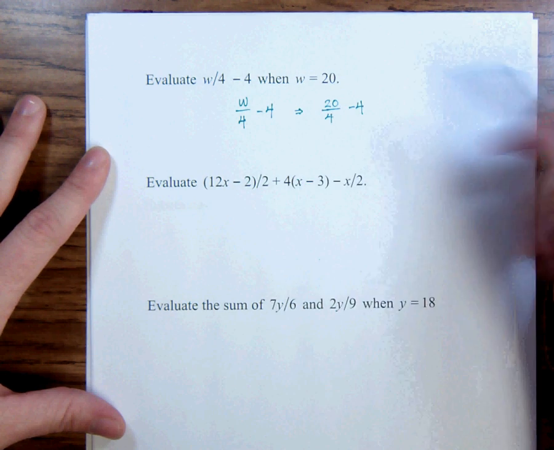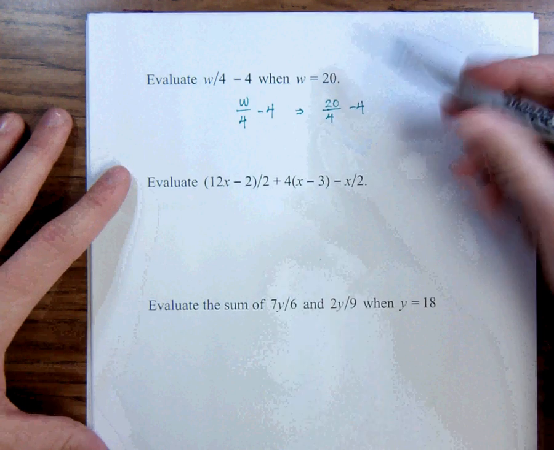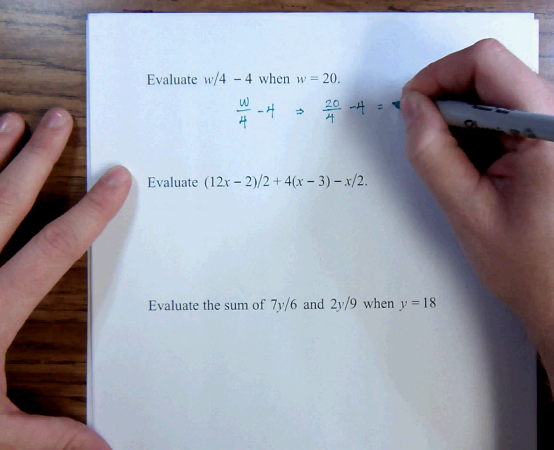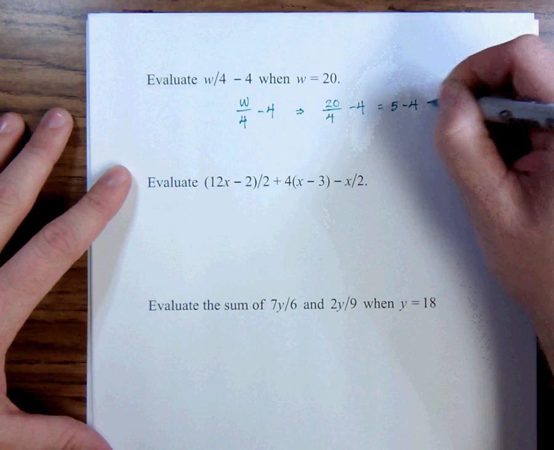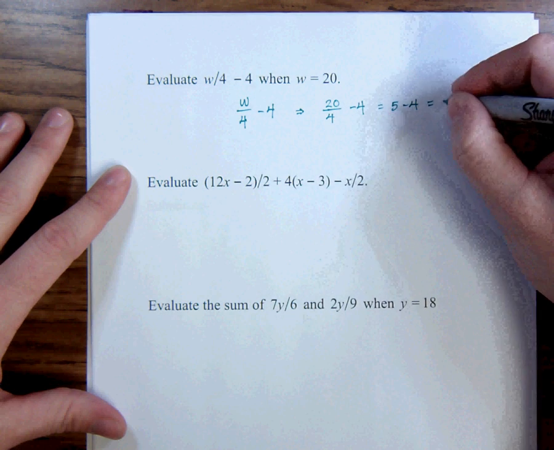Well, 20 divided by 4, we have to do multiplication and division first. 20 divided by 4 is 5. And 5 minus 4 is equal to 1.